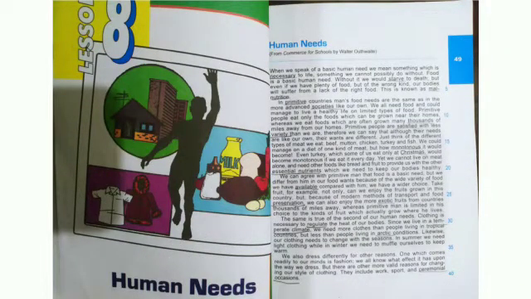In this chapter, Human Needs, the writer talks about the three basic needs of humans, that is, food, clothes, and shelter. He says when we speak of a basic human need, we mean something which is necessary to life, essential to life, something we cannot possibly do without. Food is a basic human need. Without it, we would starve to death. Starve to death means suffer or die from hunger.